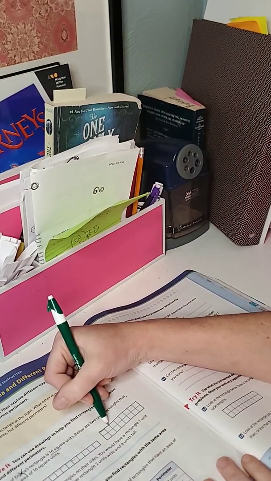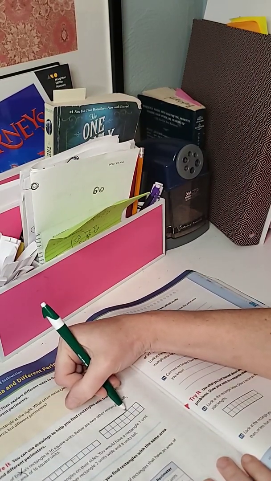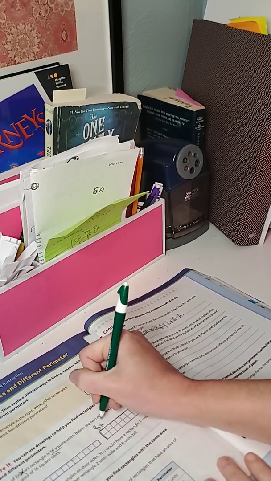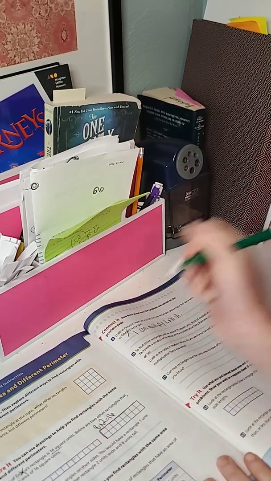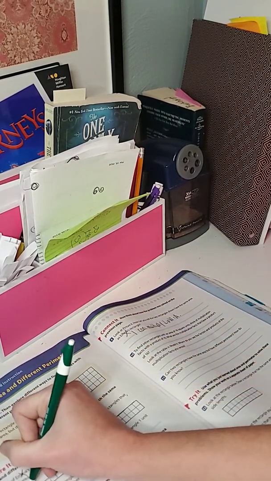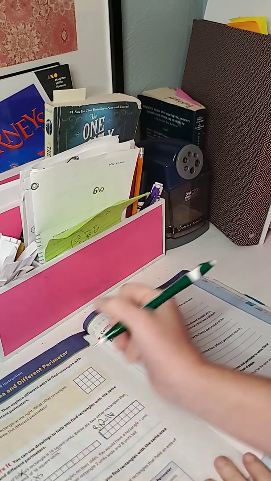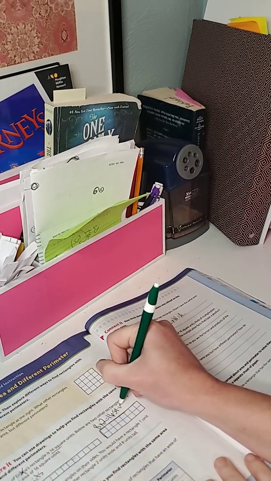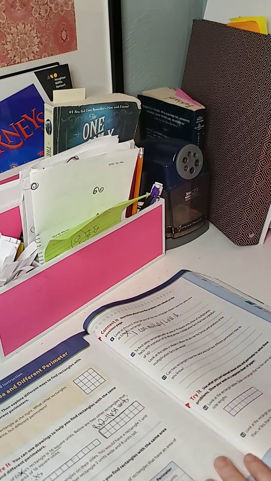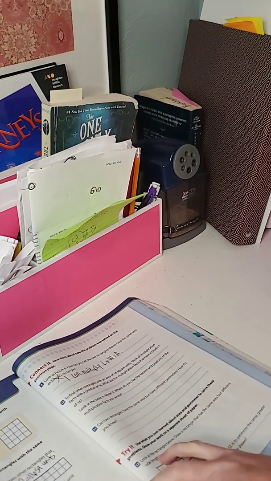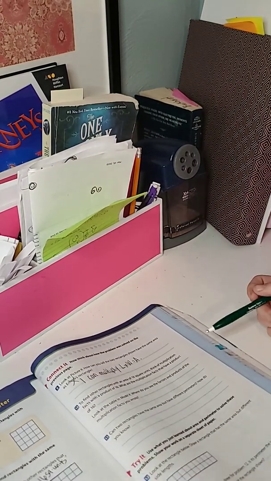Okay, here we go. Length. 1, 2, 3, 4, 5, 6, 7, 8. 8 times 1, 2 equals 16. Ooh. Square units. One of you would have reminded me of that, because I am talking about area. Okay. So again, I can multiply length times width equals area.